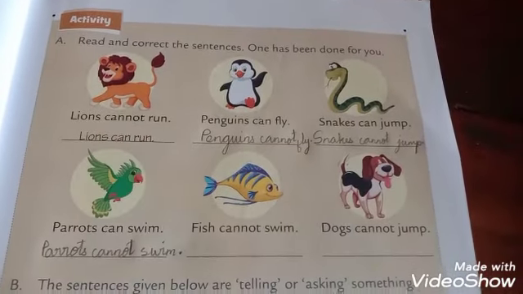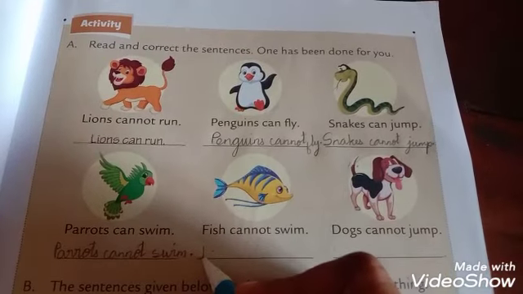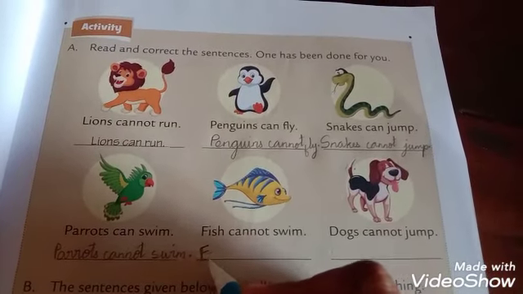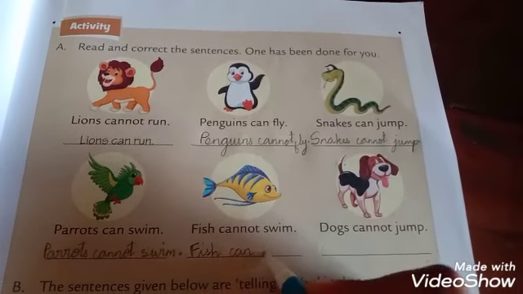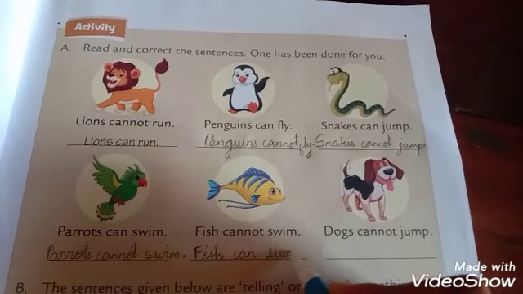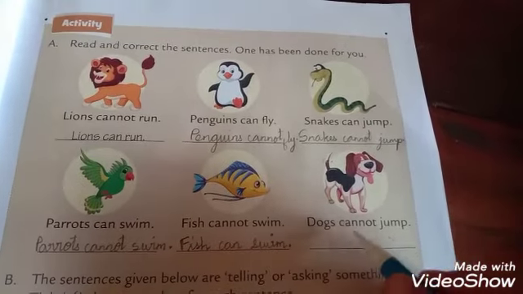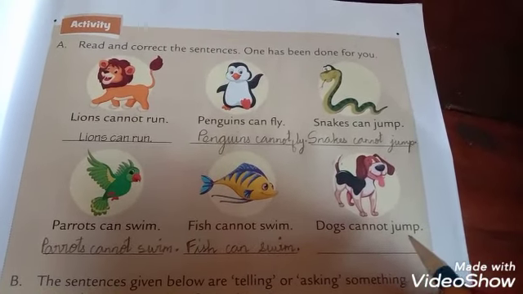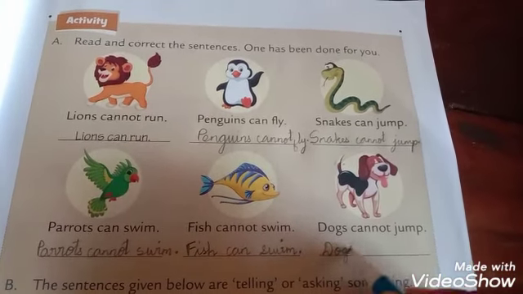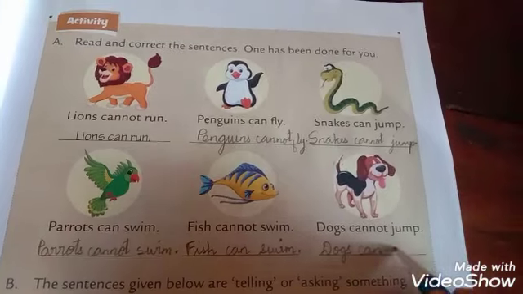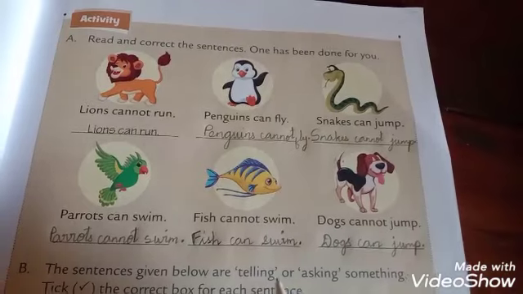Is it correct, children? No. Fish can swim. So you have to write fish can swim. And put a full stop. Dogs cannot jump. It's a wrong sentence. Dogs can jump. Okay, children? Very good.